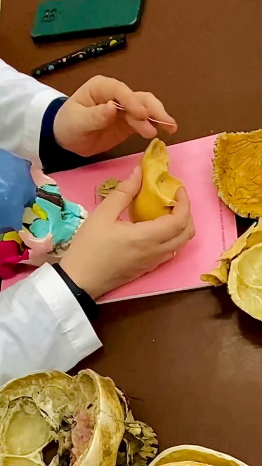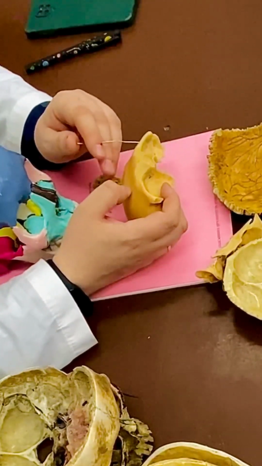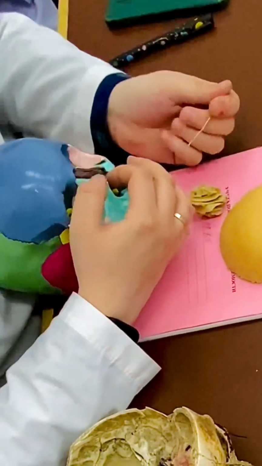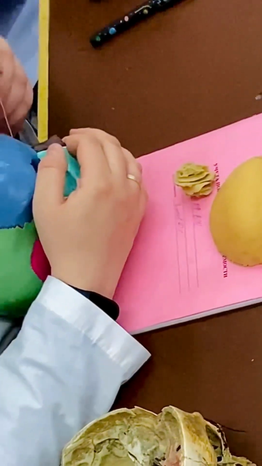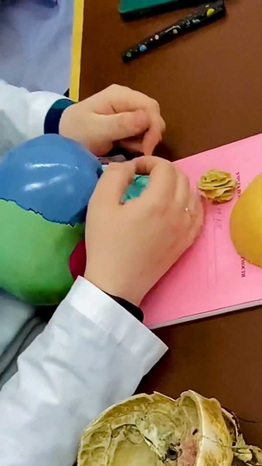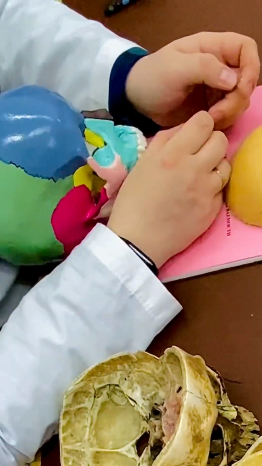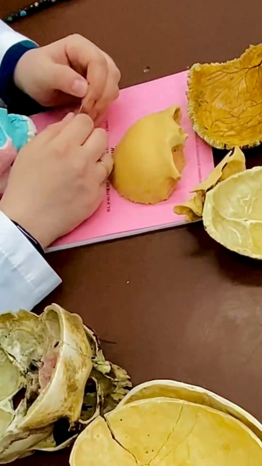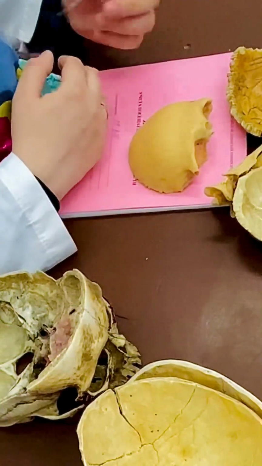On the supraorbital margin, we will have the supraorbital notch. Here it is better visible, supraorbital notch. In some individuals, it can be supraorbital foramen. So if it is closed, it will be the foramen. In some individuals, it is here. It is needed for passage of supraorbital artery and supraorbital nerve.